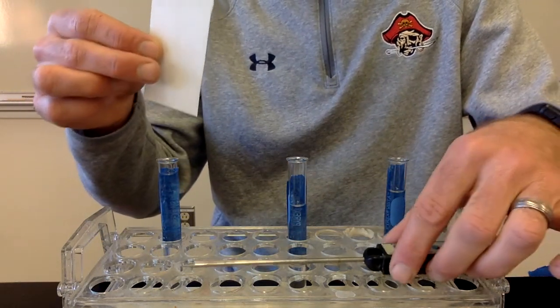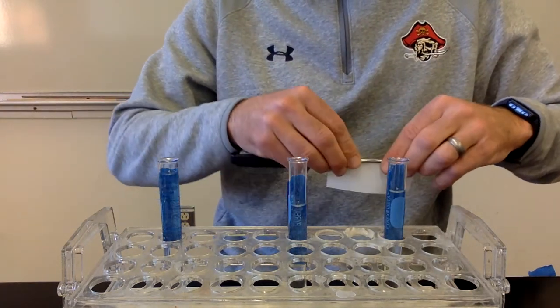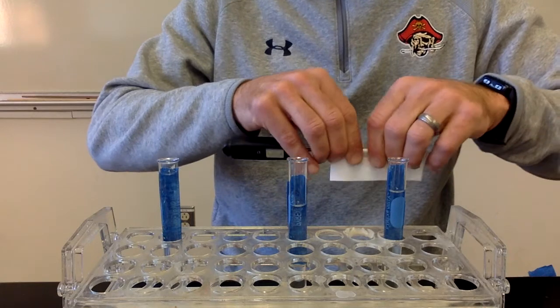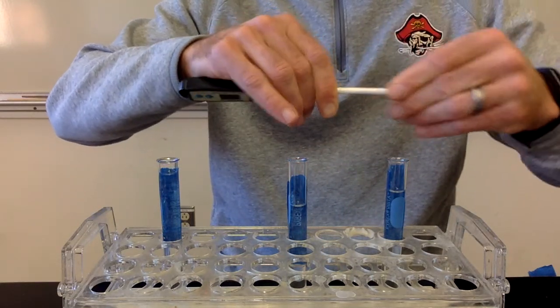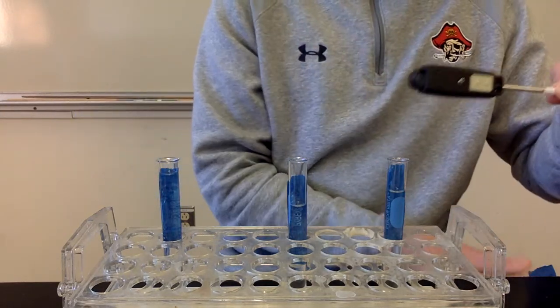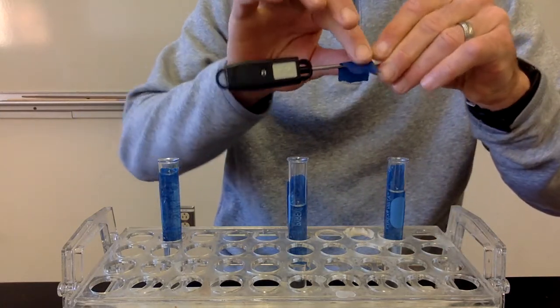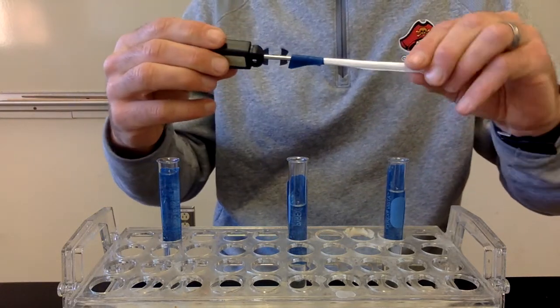All right, so the way we're going to do this, we've got a thermometer and we've got a piece of filter paper. And I'm going to roll that piece of filter paper around the thermometer. So it looks kind of like this. So we've just got a piece of paper wrapped around a thermometer, and the paper is just so that it can absorb some of the liquid and hold it against the thermometer.